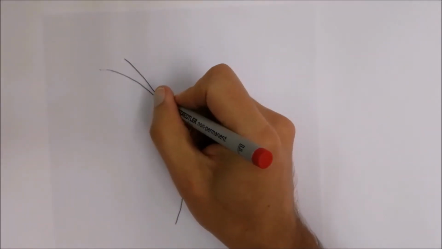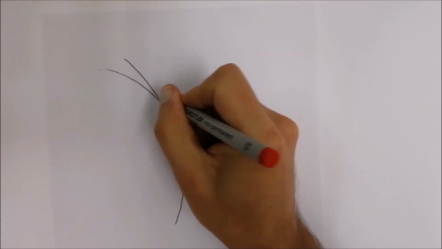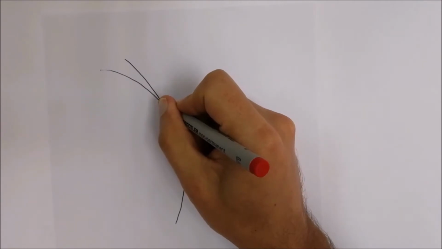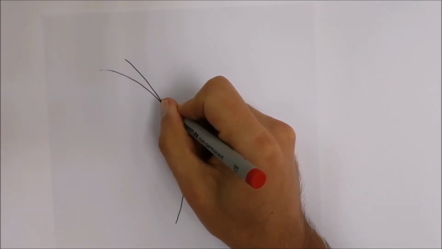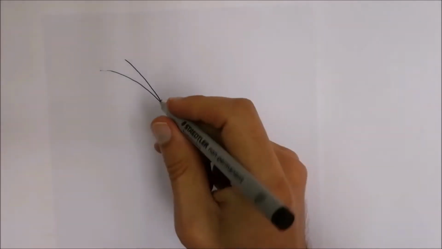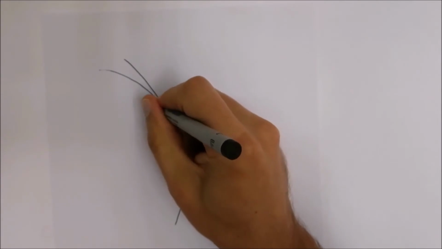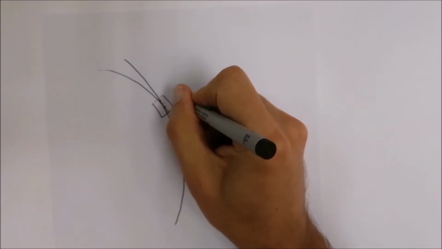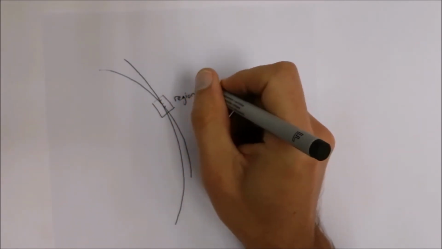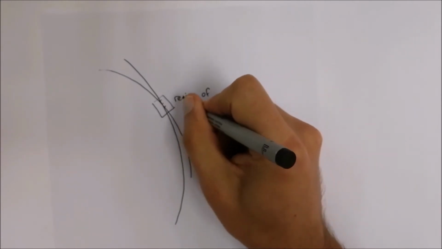You might start asking the question, is the intersection at this point over there? Is the intersection at this point over there? Maybe at this point over there. It's so close to each other. And that section over here is known as the region of uncertainty.